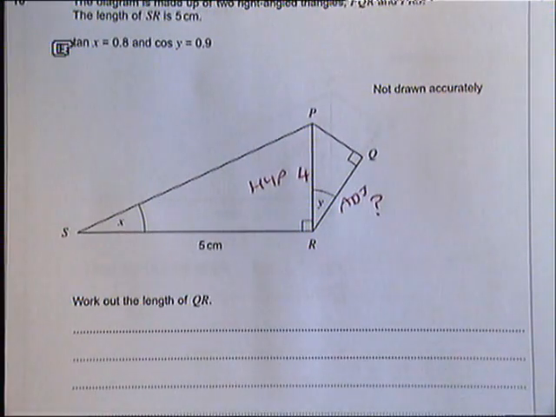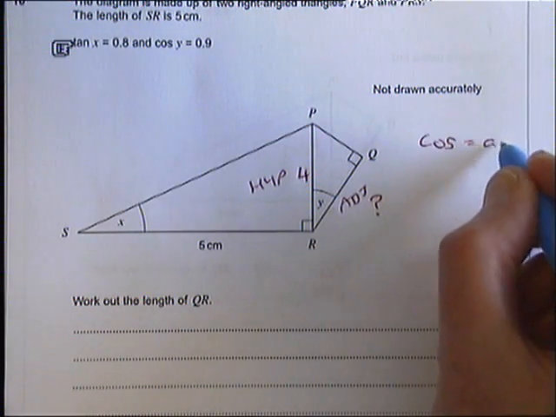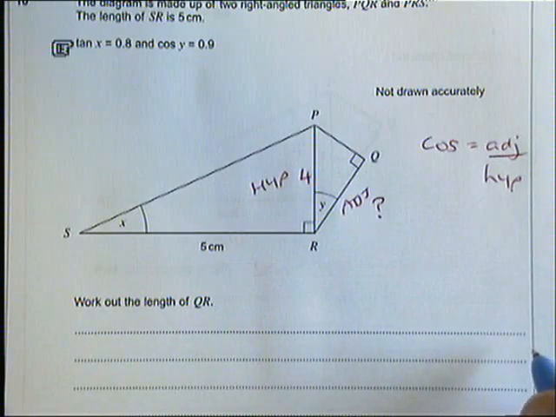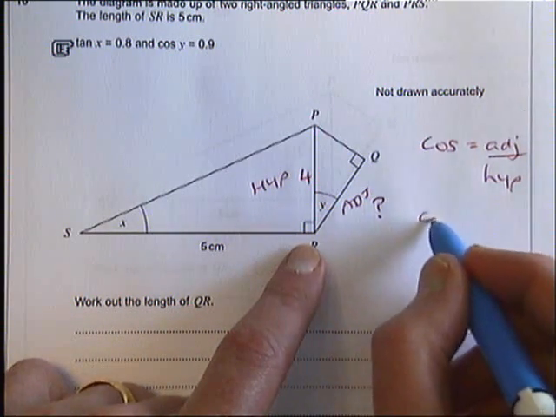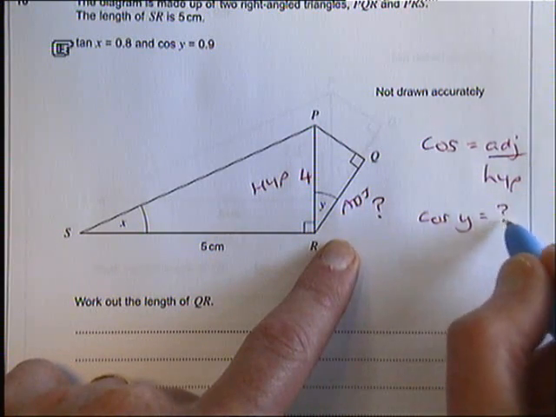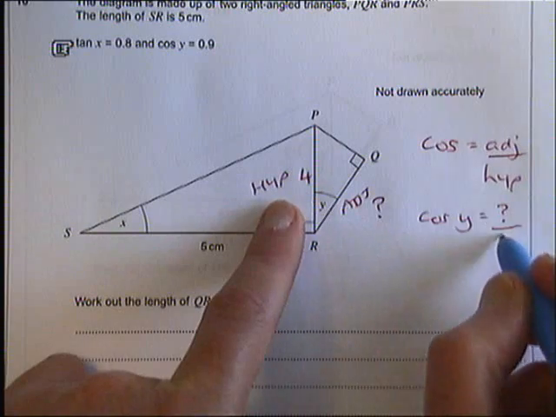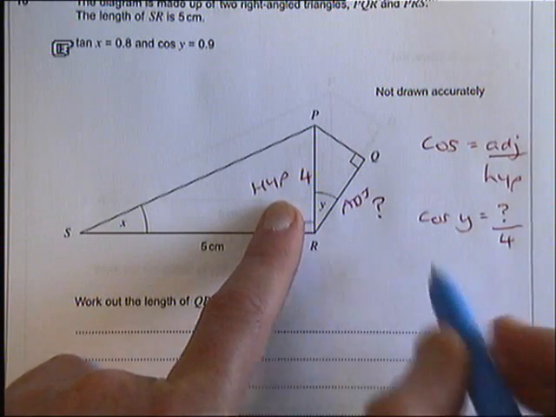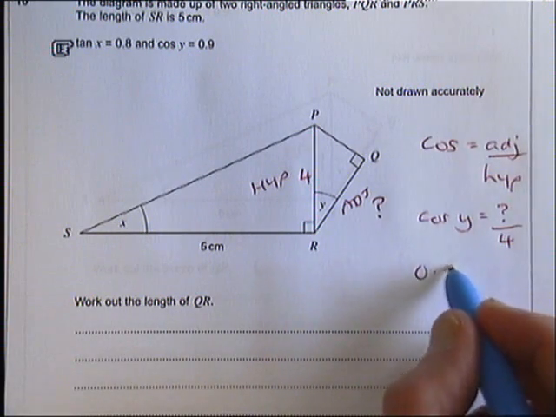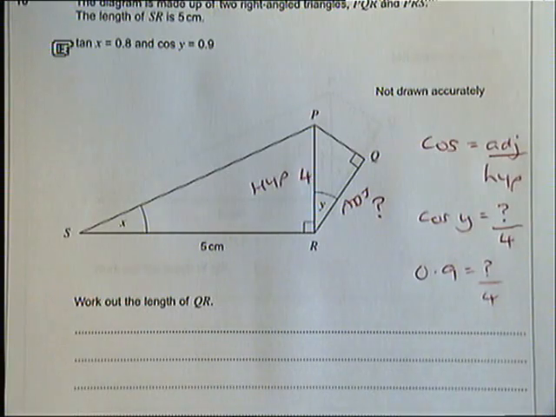And if you've got adjacent and hypotenuse, then you use the cosine formula for cos. Cos is the adjacent over the hypotenuse. So I know here that cos of my angle, cos of y, is my adjacent, which I don't know, so I'll put the question mark there, divided by my hypotenuse, which is 4. But the question tells me cos of y is actually 0.9. So I get here 0.9 is this mystery number, divided by 4.